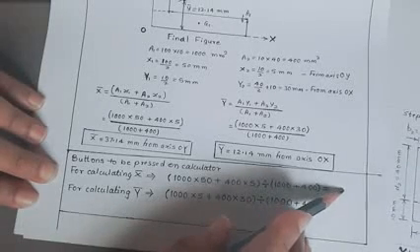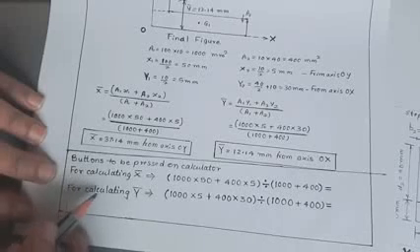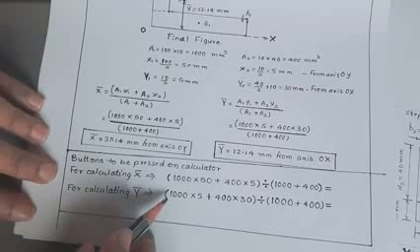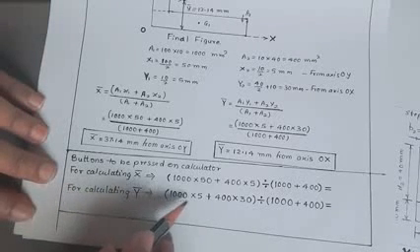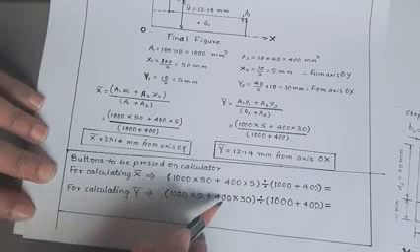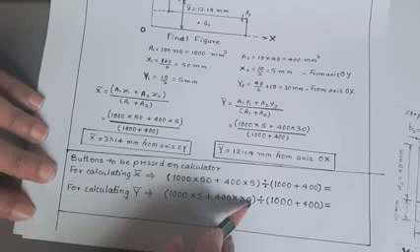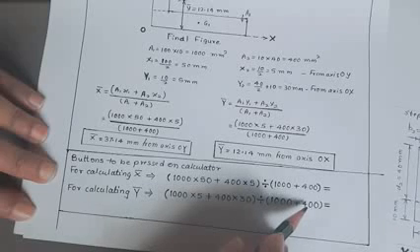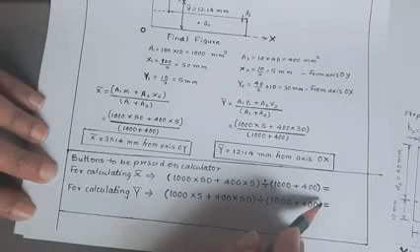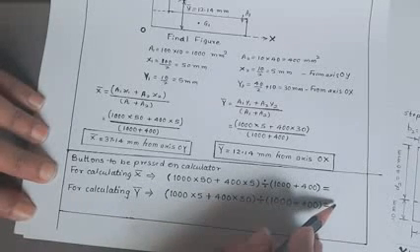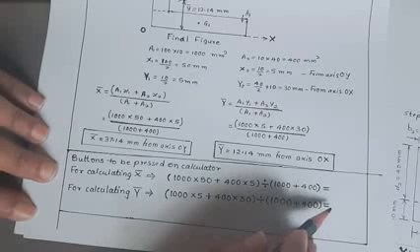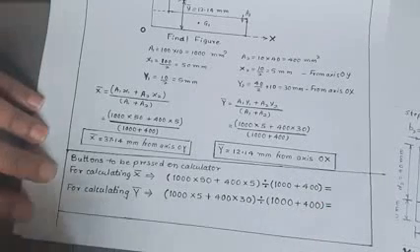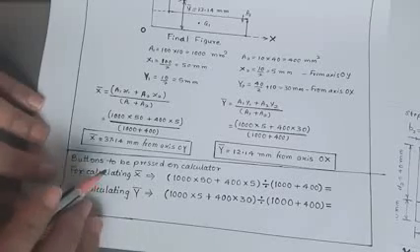Similarly, for calculating y bar, these are the buttons to be pressed. Bracket open 1000 into 5 plus 400 into 30, bracket close, divided by bracket open 1000 plus 400, bracket close, equal to, and here you will get the answer. This is how few students don't know which button should be pressed. So this is the way you can calculate x bar and y bar for the L section.